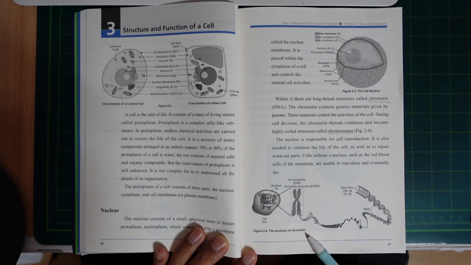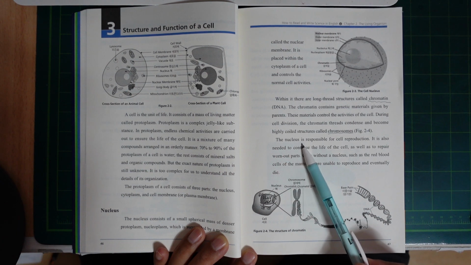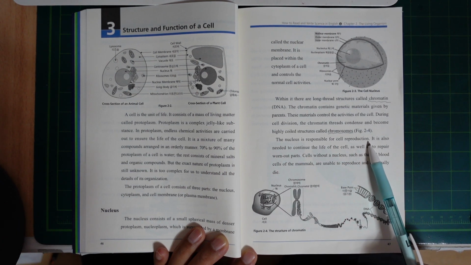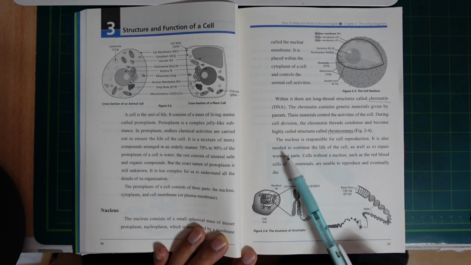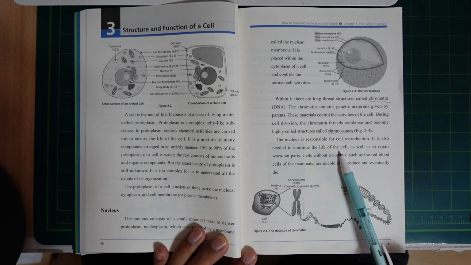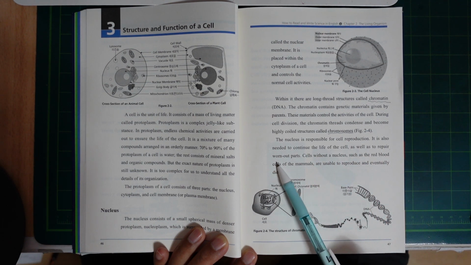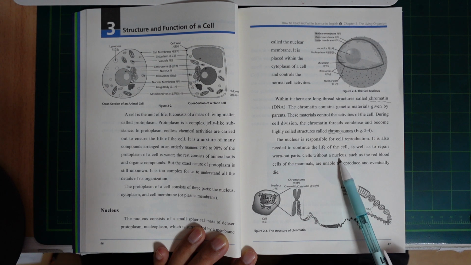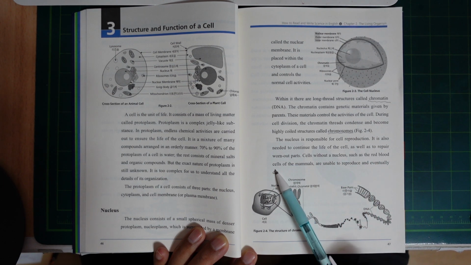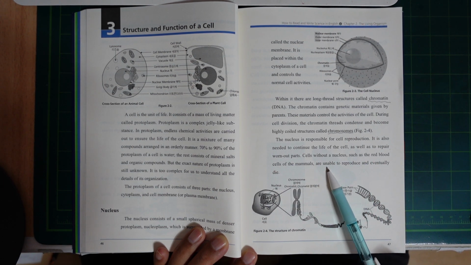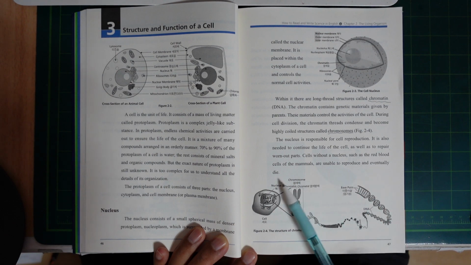The structure of chromatin: cell, nucleus, chromosome, chromatid, DNA, base pairs. The nucleus is responsible for cell reproduction, which is also needed to continue the life of the cell, as well as to repair worn-out parts. Cells without a nucleus, such as red blood cells of mammals, are unable to reproduce and eventually die.